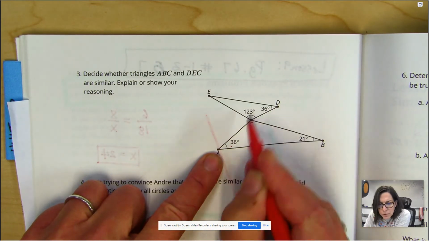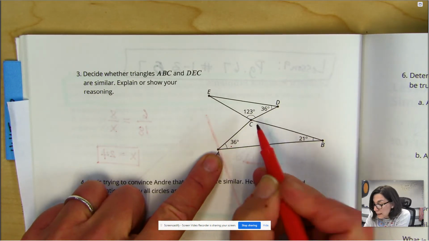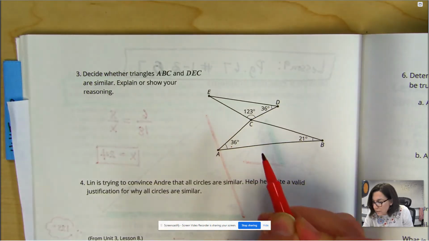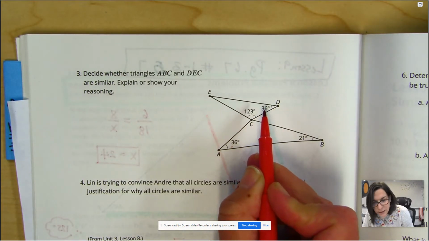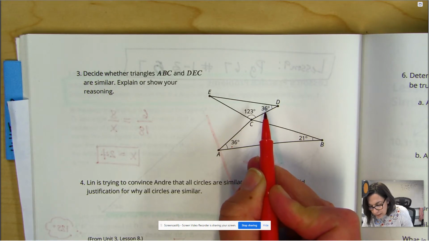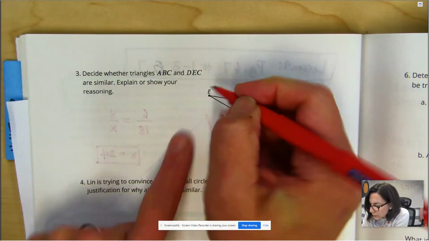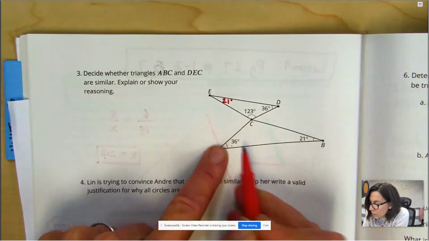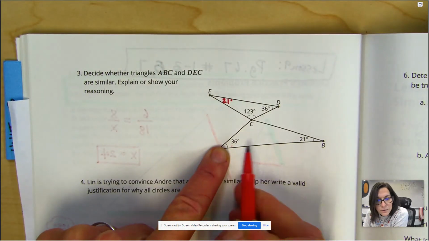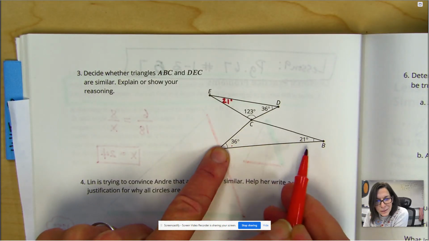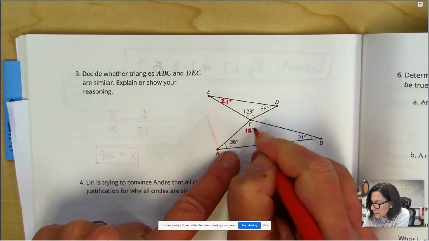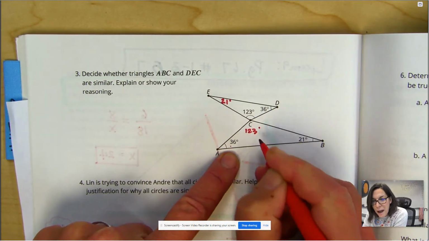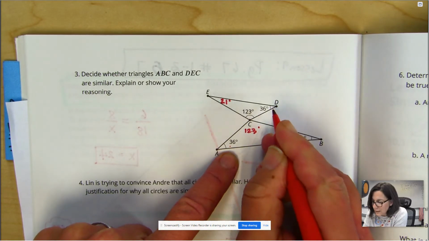Well, let's complete the missing angle in both triangles by the triangle sum theorem. The top one, if you have 123 plus 36, you have 159. That leaves you 21 degrees. Hey, that's that guy. And so 36 plus 21 must leave 123 degrees for this guy. So by the triangle sum theorem, now we have two matching corresponding angles.